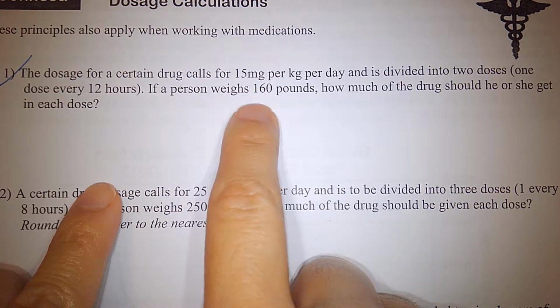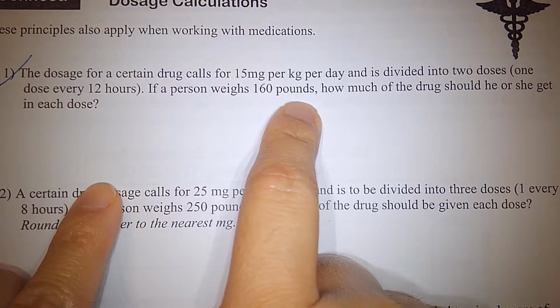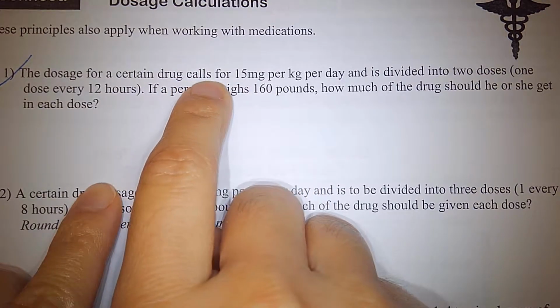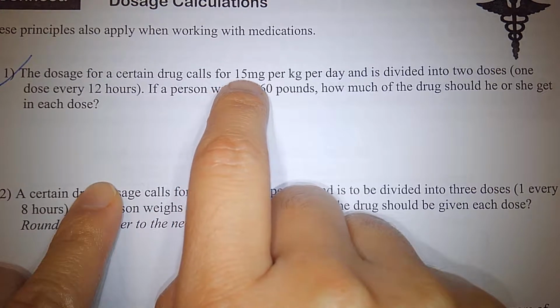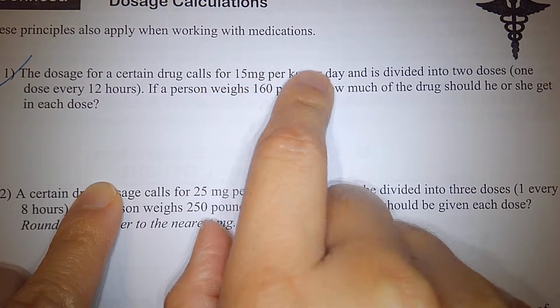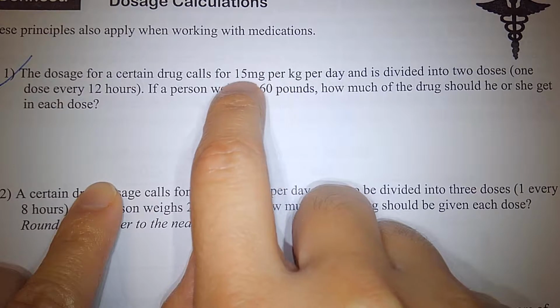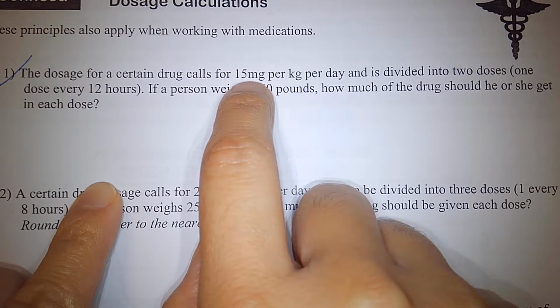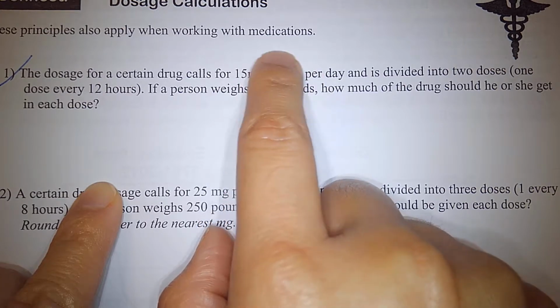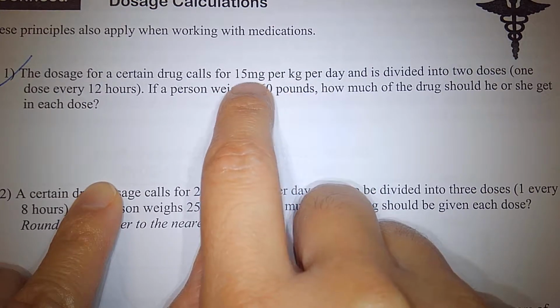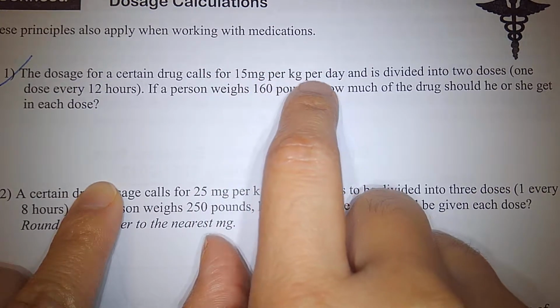So this person weighs 160 pounds, we're going to give them the drug for what? Every kilogram, 15 milligram. So every kilogram of the patient's weight, we give them 15 milligram of the drug per day.